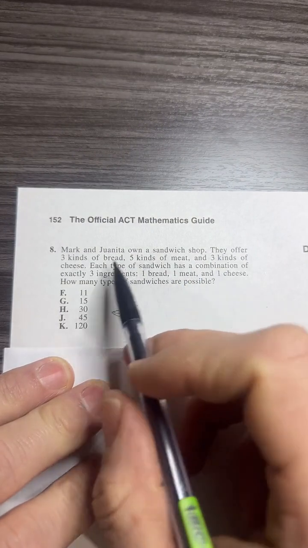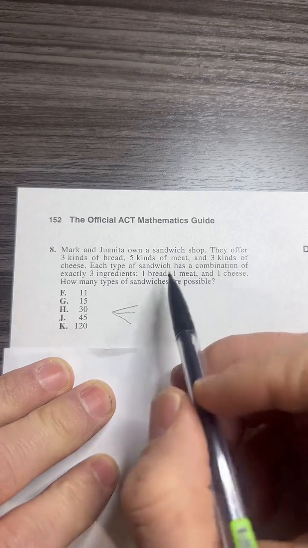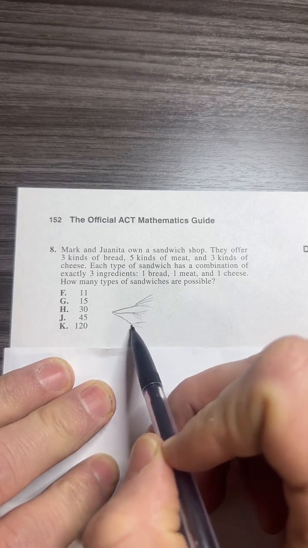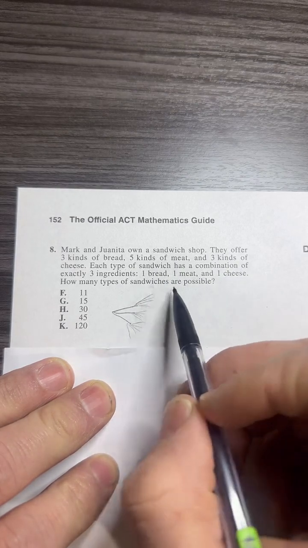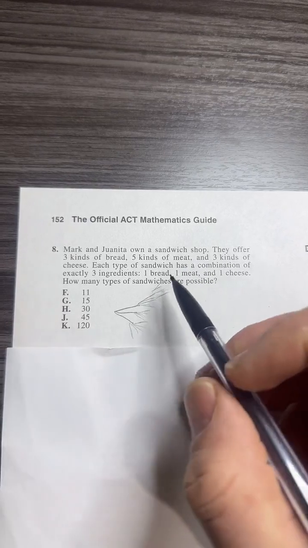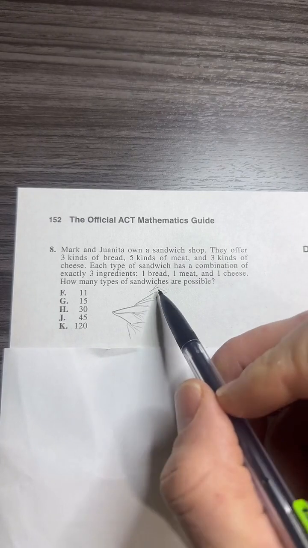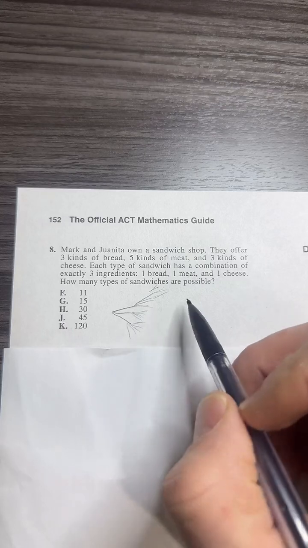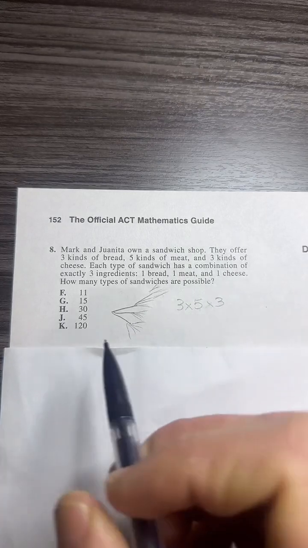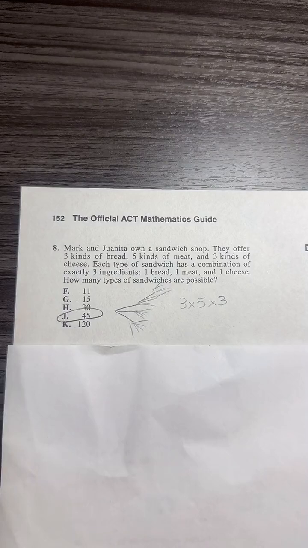So they offer 3 kinds of bread, all right? So this is bread 1, 2, 3. And then they offer 5 types of meat. So 1, 2, 3, 4, 5 for each bread. And then based off of that, they do 3 kinds of cheese. So basically what I'm going to have is 3 times 15, or you can do 3 times 5 times 3. All right, 3 times 5 times 3, which is J, 45. All right.